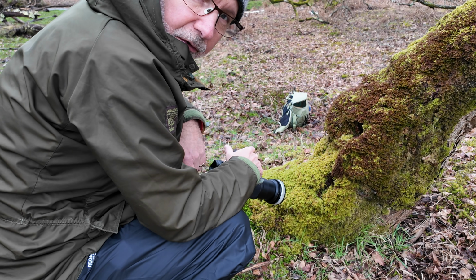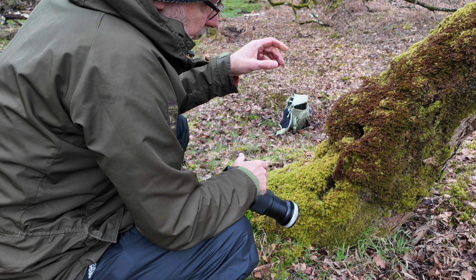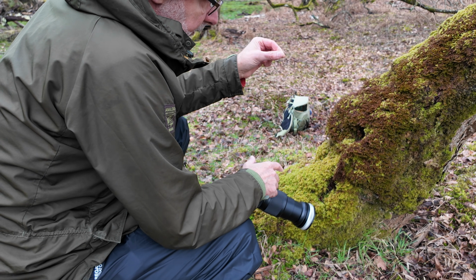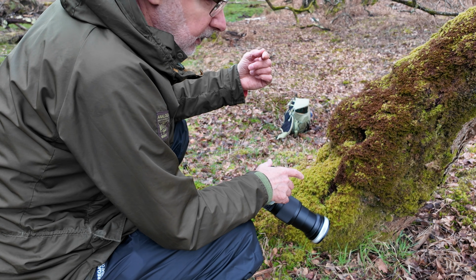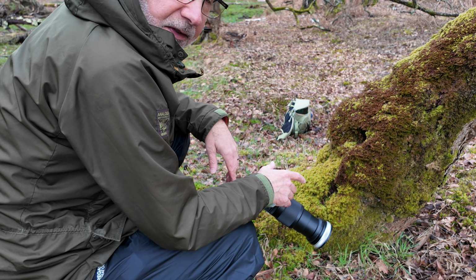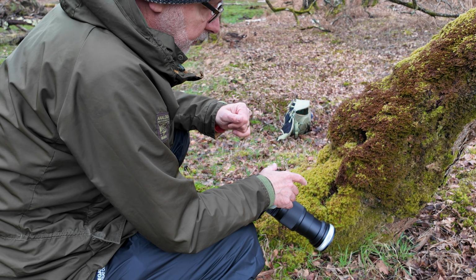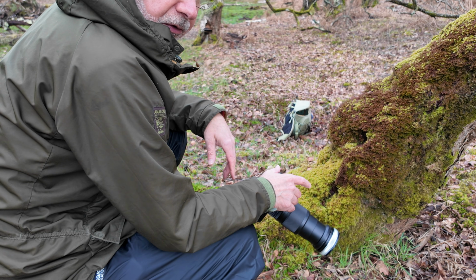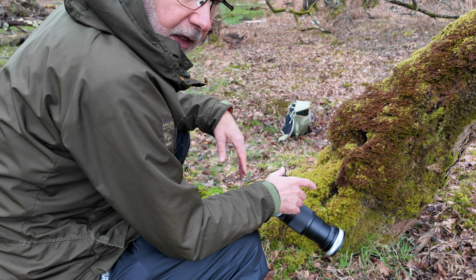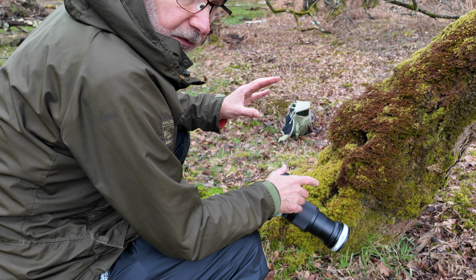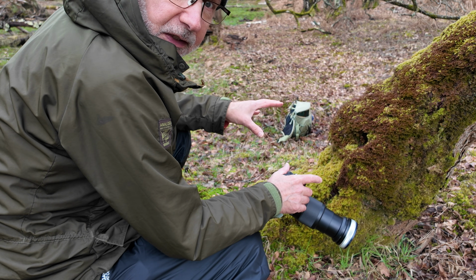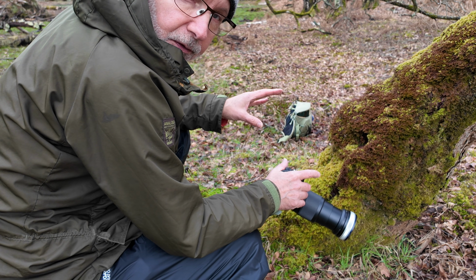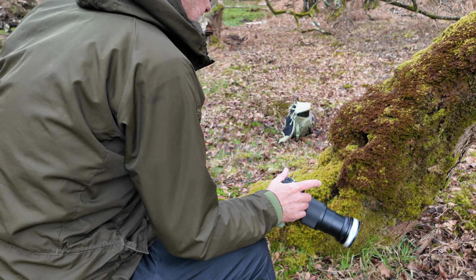You need to make sure when setting up focus that you can focus with the close-up lens both at the minimum distance and at the furthest distance that you want to focus, because otherwise if you're not careful you run out of focus scope, i.e. you get it all set up and then you find you can't actually achieve focus right the way through the subject that you want to do.